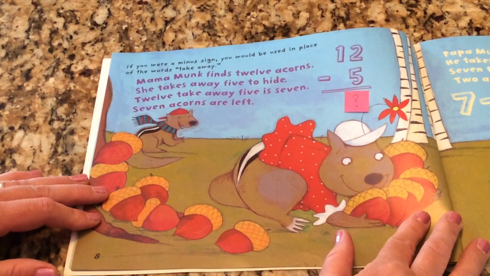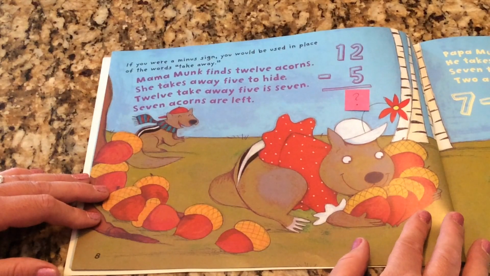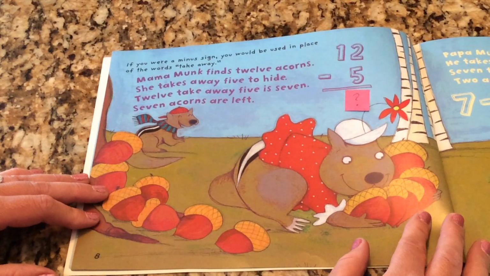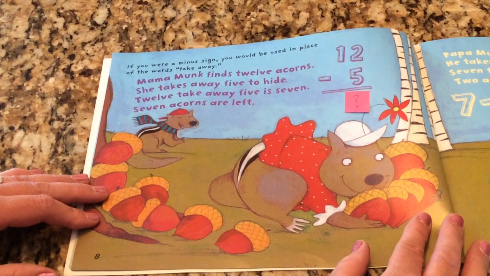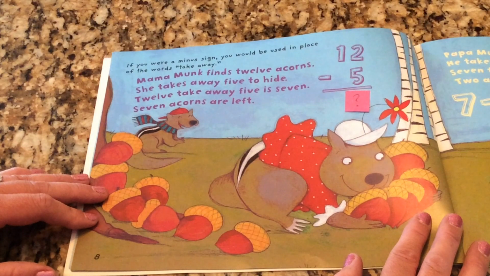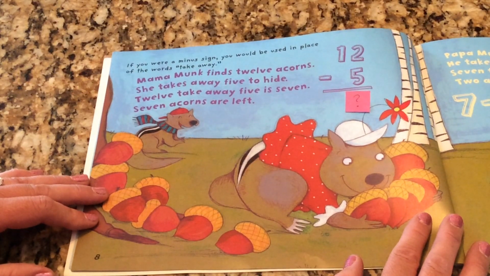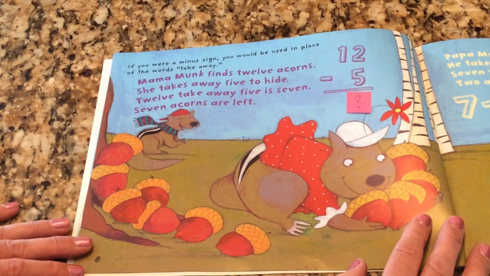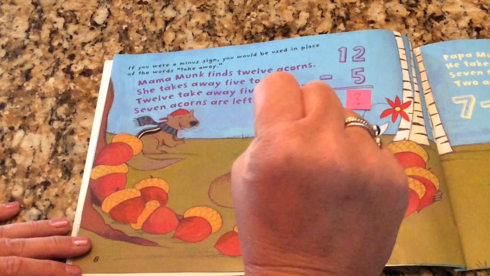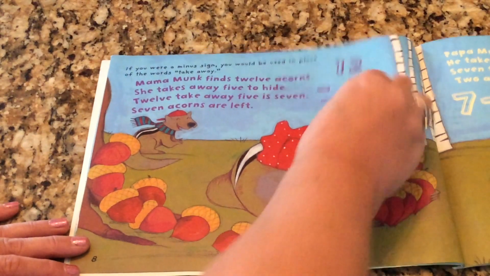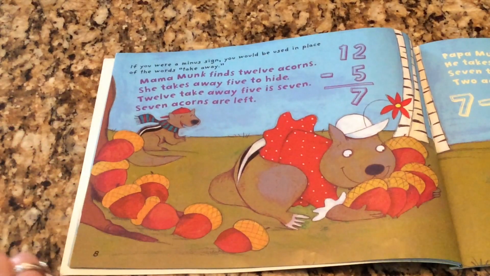If you were a minus sign, you would be used in place of the words take away. Mama Monk finds 12 acorns. She takes away 5 to hide. 12 take away 5 is how many acorns? So if she had 12 and she hid 5, we can count backwards from 12 five times to get the number. So let's try that. 12, 11, 10, 9, 8, 7. So 12 minus 5 is 7.